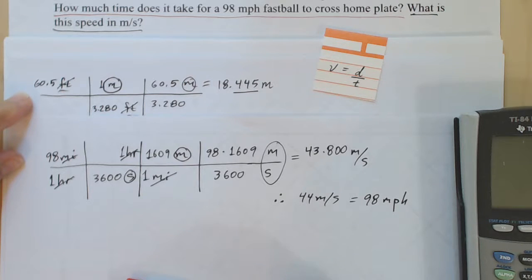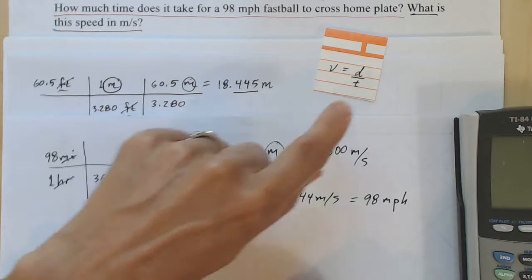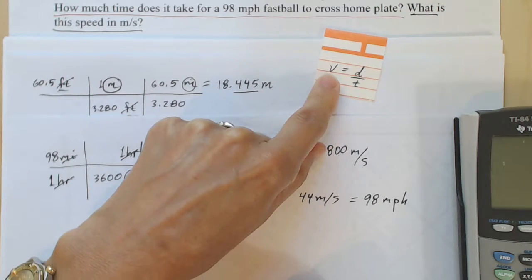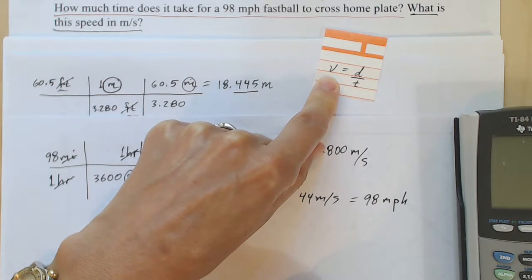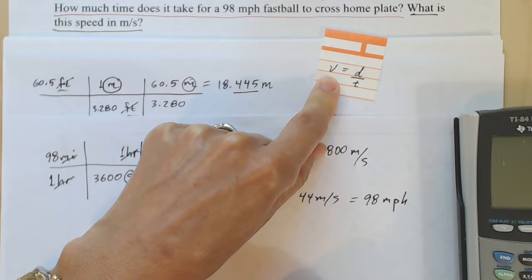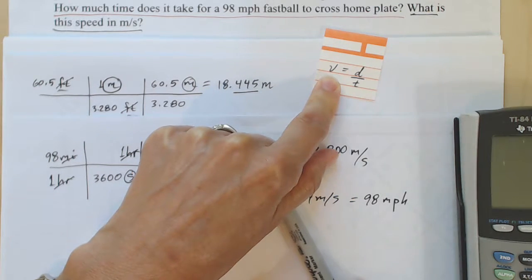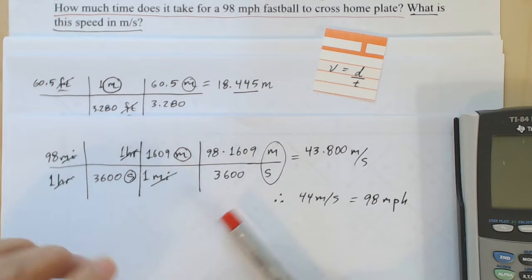So that's some background information that we'll use, in addition to the fact that we'll use this equation where v without a vector hat, so not velocity, it just stands for the scalar or the magnitude component of velocity, which is speed. So speed is equal to the distance traveled divided by the time it takes to travel that distance.